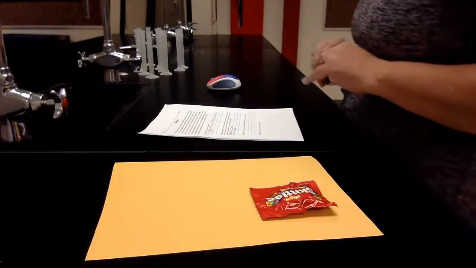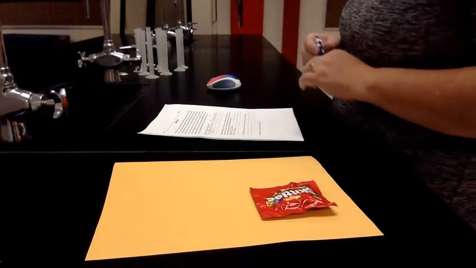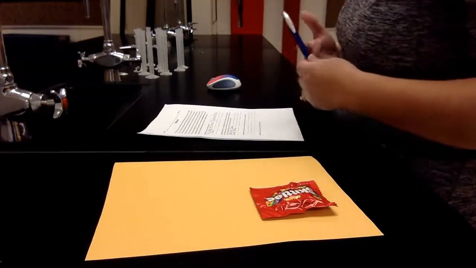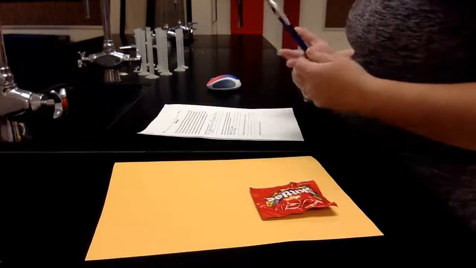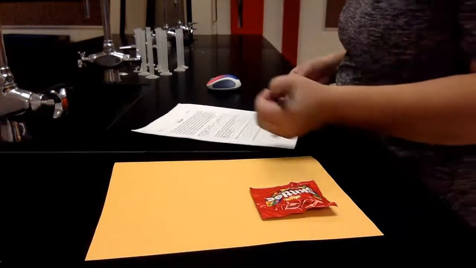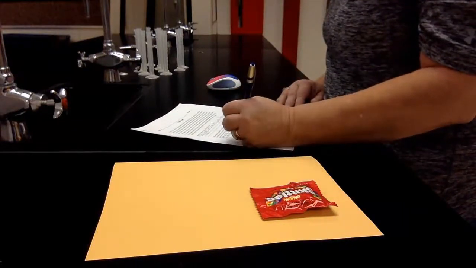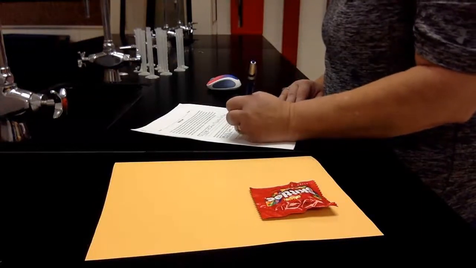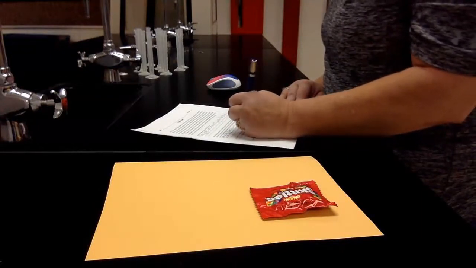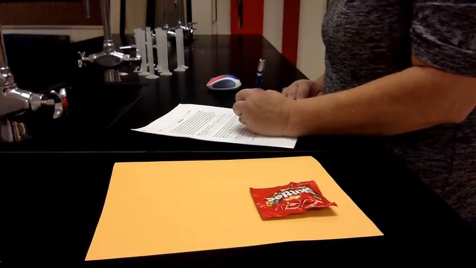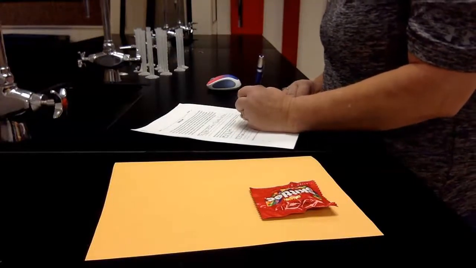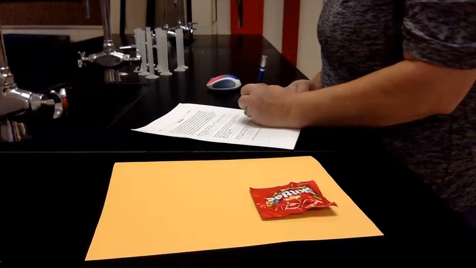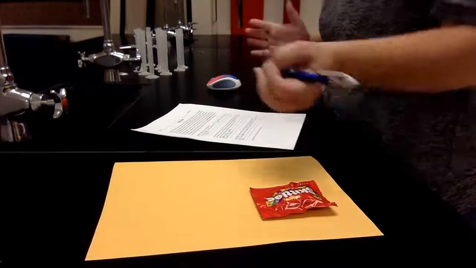Let's get to that hypothesis. So remember, we do an if, then, because that helps us with our two variables and our reason why. So if I open a bag of Skittles, then there will be, I'm going to say, equal number.